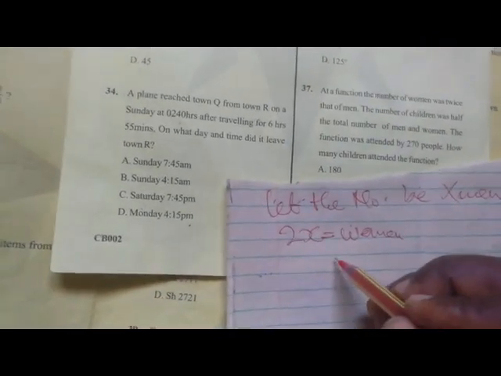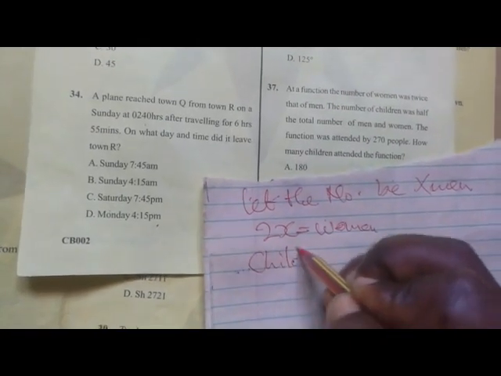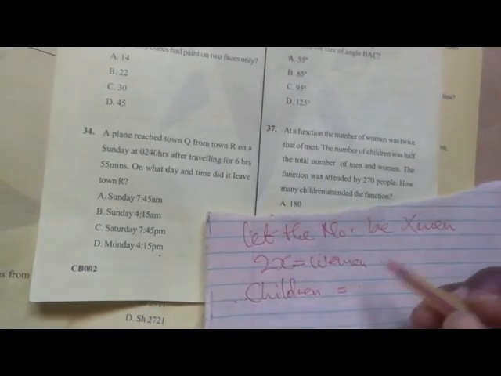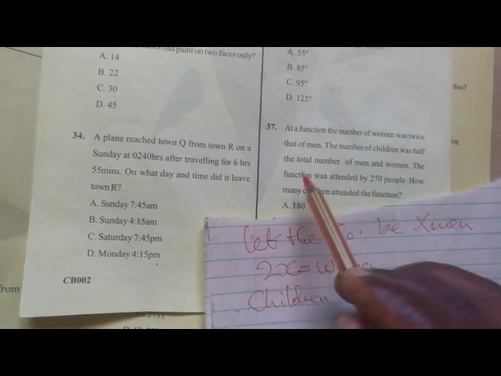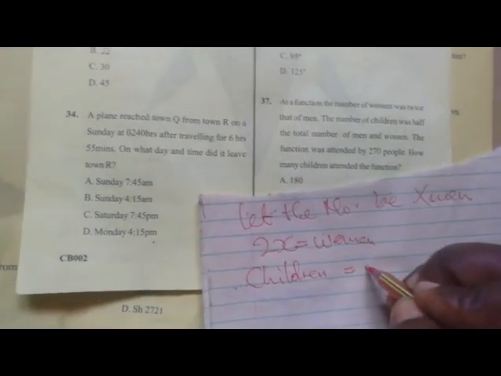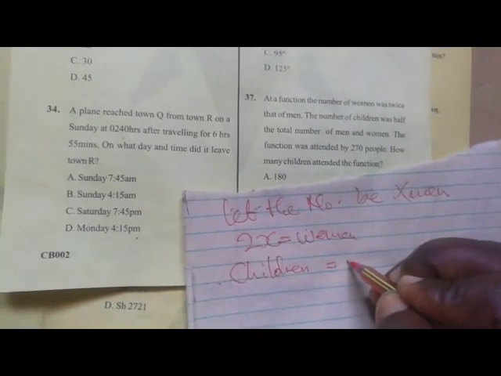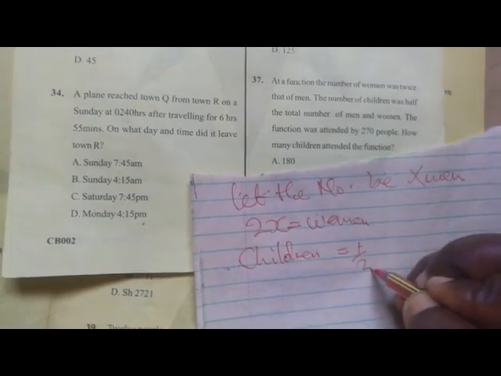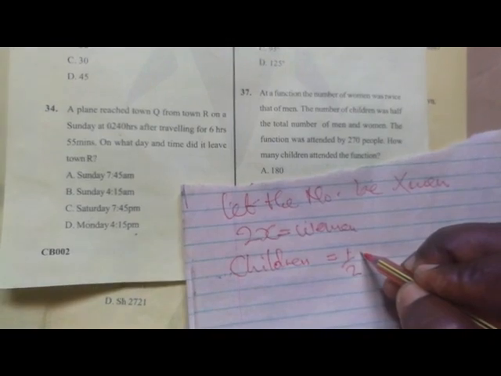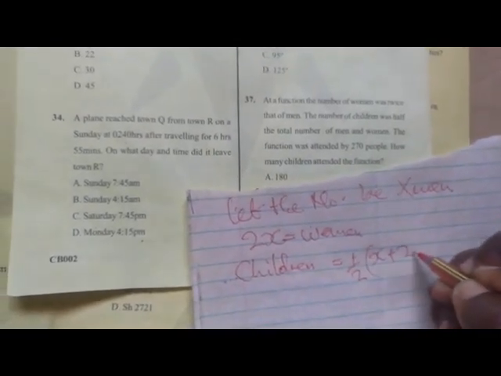Therefore, children will be, with the statement, the number of children was half the total number of men and women. If men are x and women are 2x, the children are half of the total number, x plus 2x.